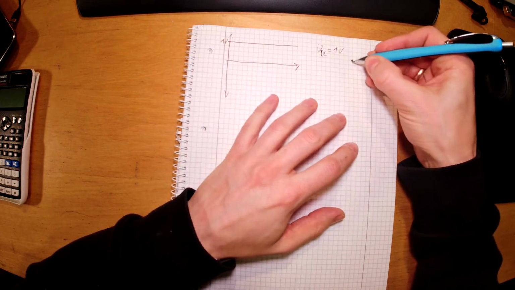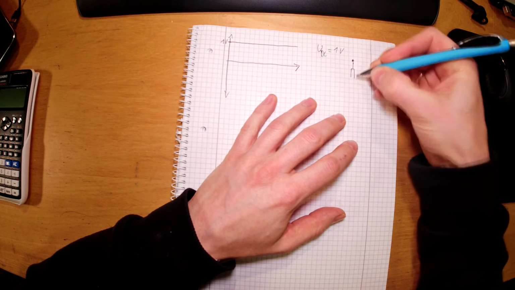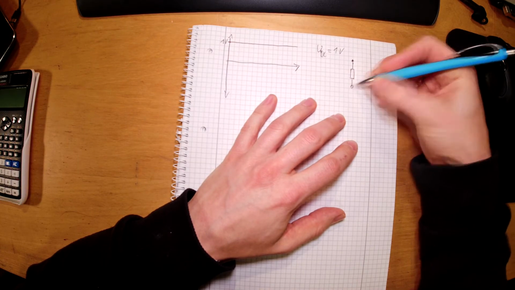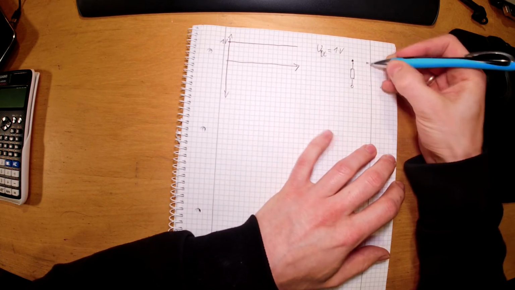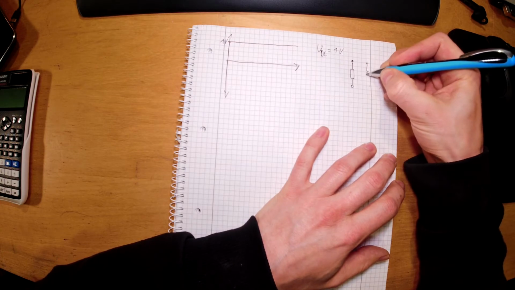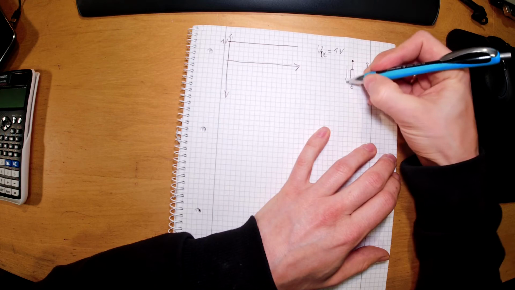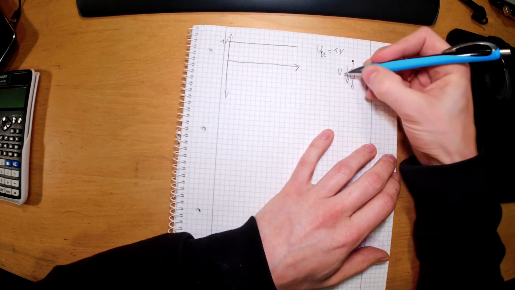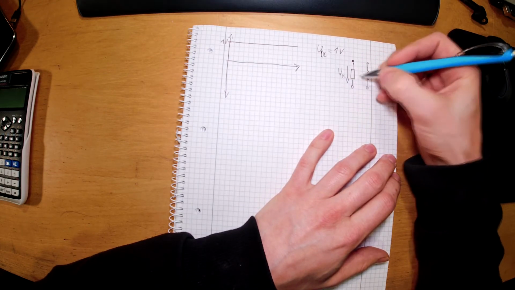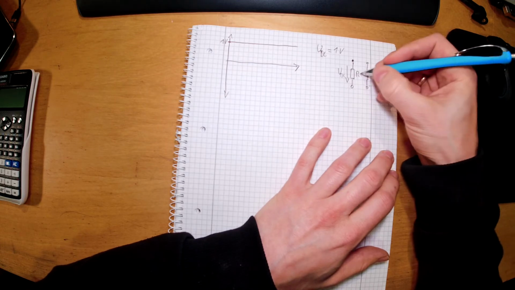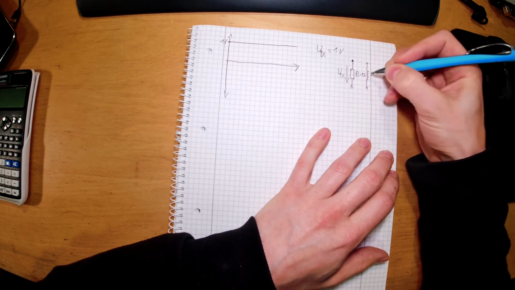So we need a resistor. Or for US standards, this sign, and we put a voltage on that resistor. And we have that resistor. Let's say the resistor has 1 ohm.